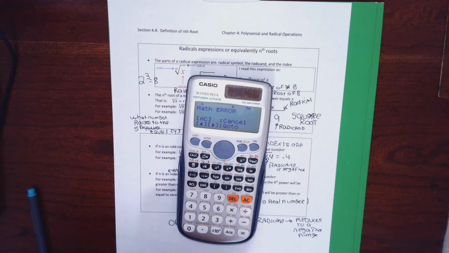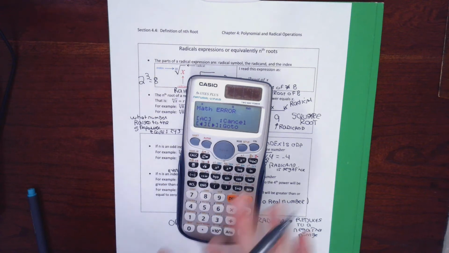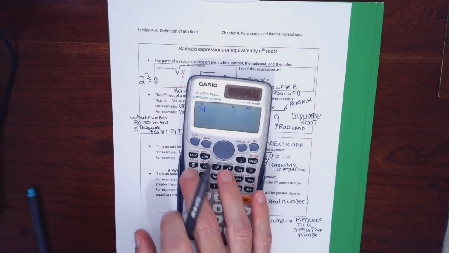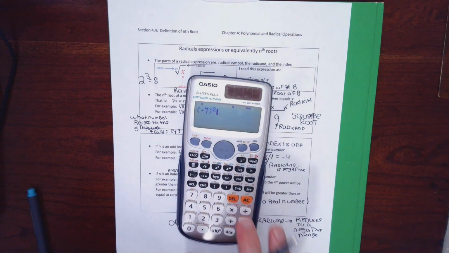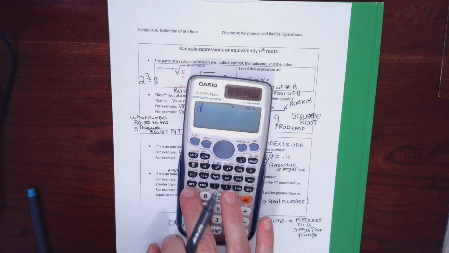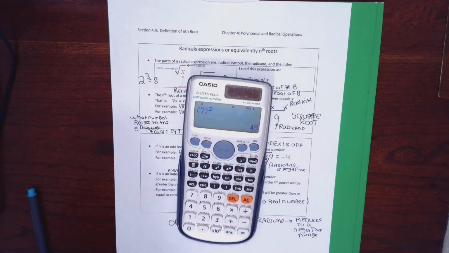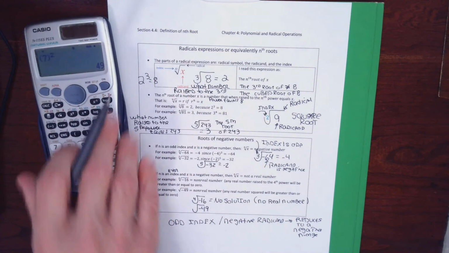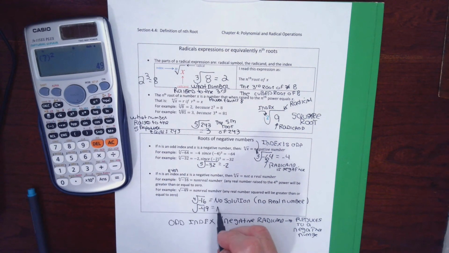The reason is because I'm looking for a number that when you square it, you get 49. Well, no matter what number I can think of, if I square it, it's going to become positive. There's no real number that I could square to get negative 49.